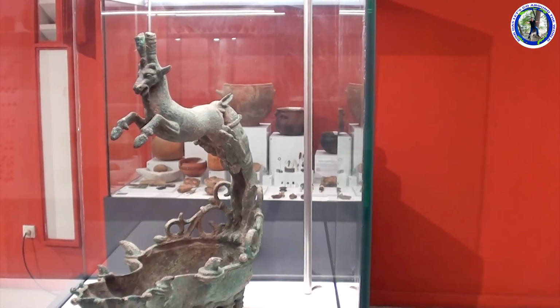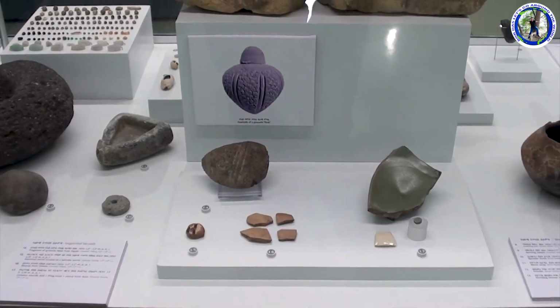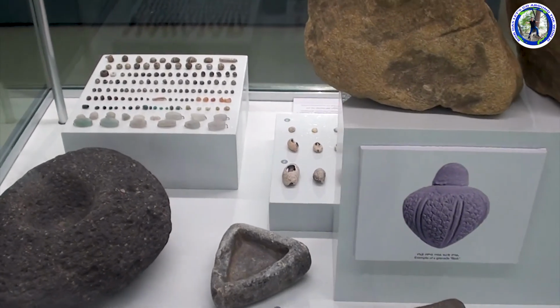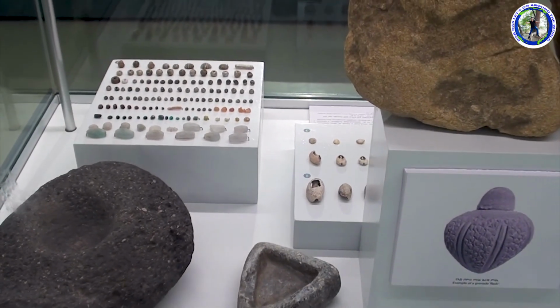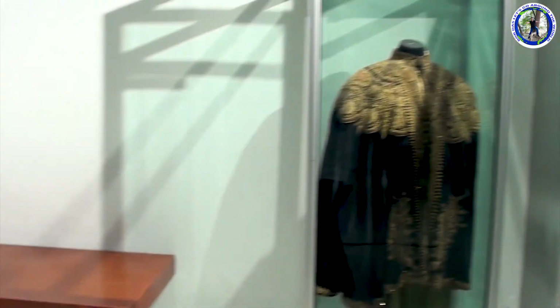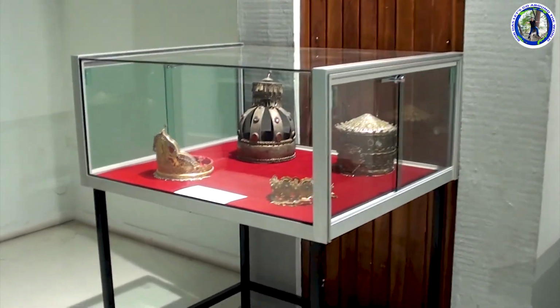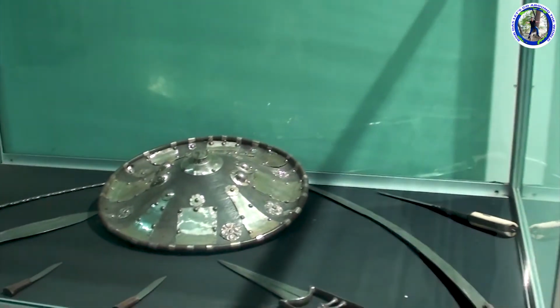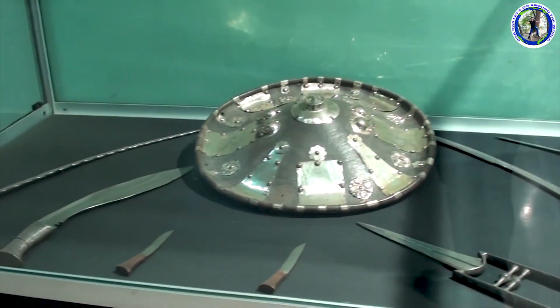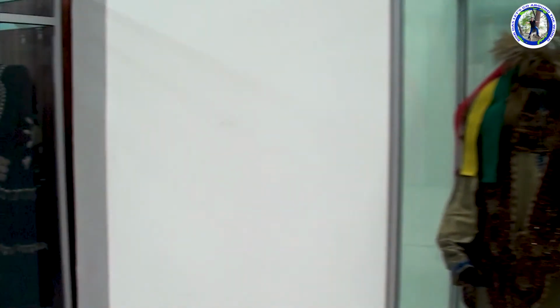This is a beautiful statue. All the precious stones. The National Museum of Ethiopia has 4 main exhibition sections. The basement is dedicated to archaeological and paleontological sections.